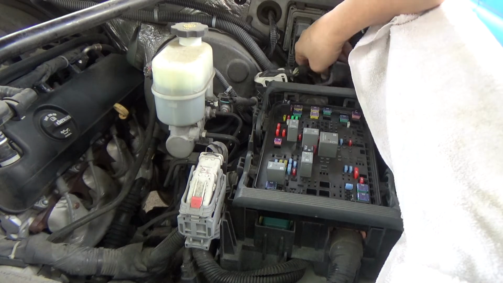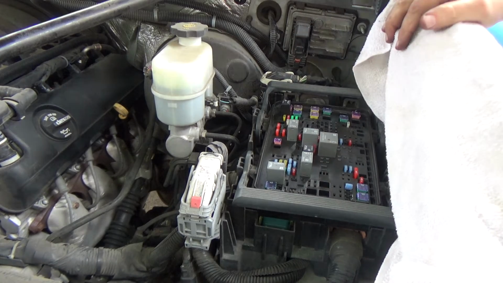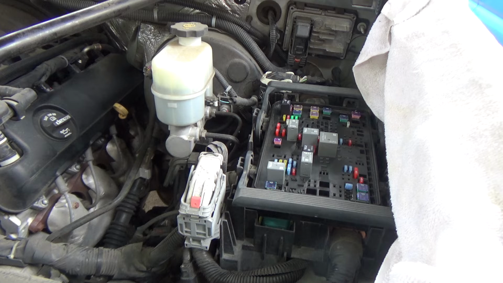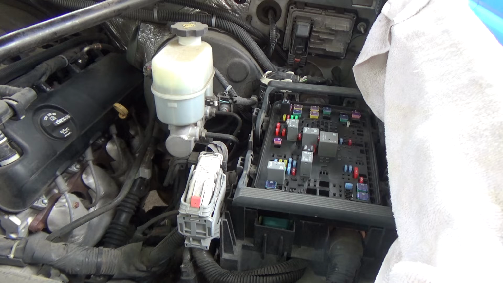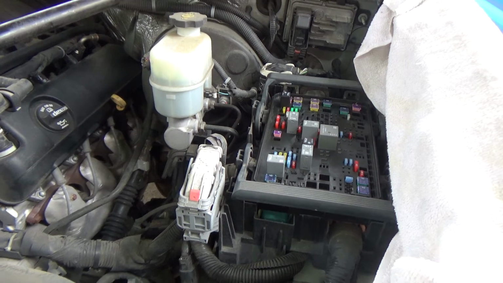Once I get the battery hooked up, then we can check it. See if that's going to take care of it. Battery's hooked up. Let's see what happens.